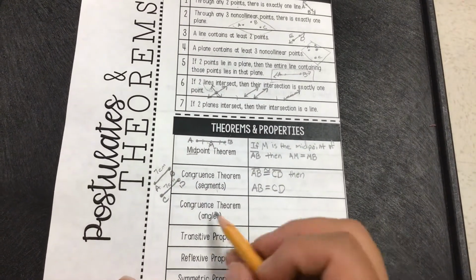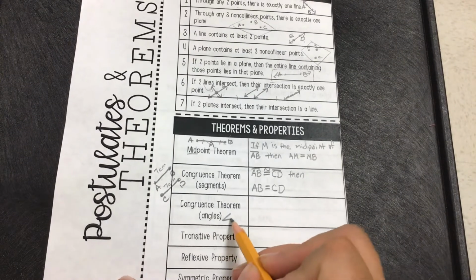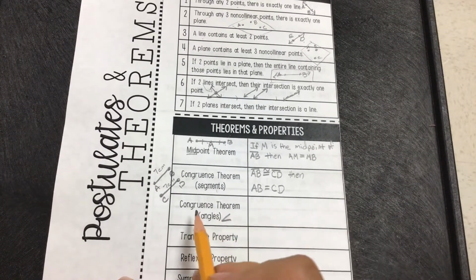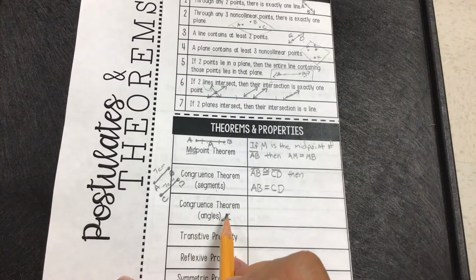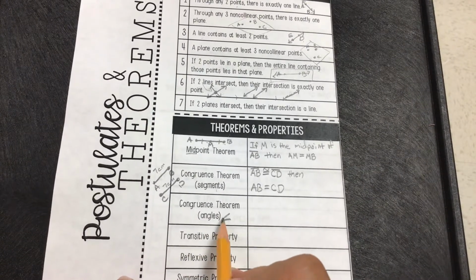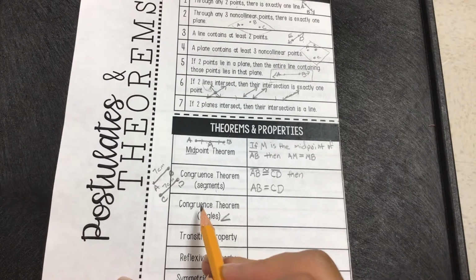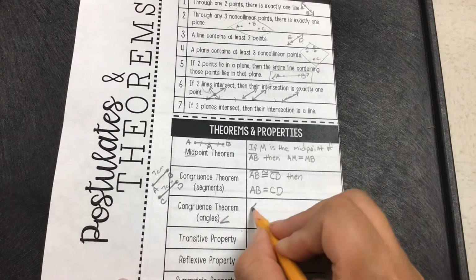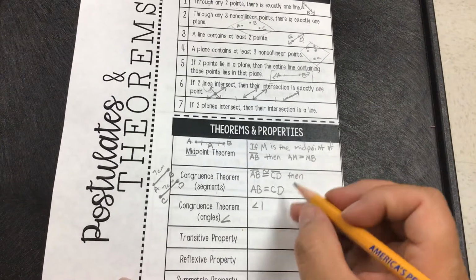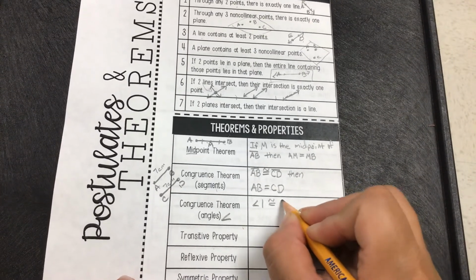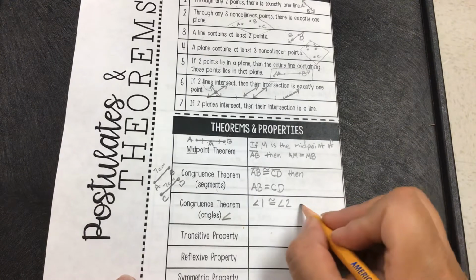Angles. How we make the notation for angles is this way, like a less than symbol. And this is congruency theorem. So this angle, we're going to be talking about it in terms of congruent. I'm going to call it angle 1. Is congruent to angle 2.